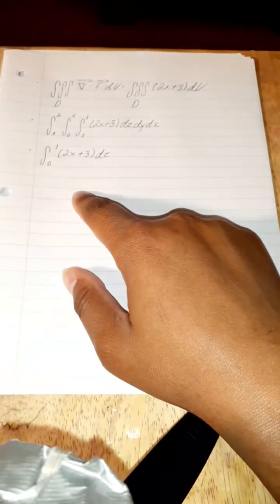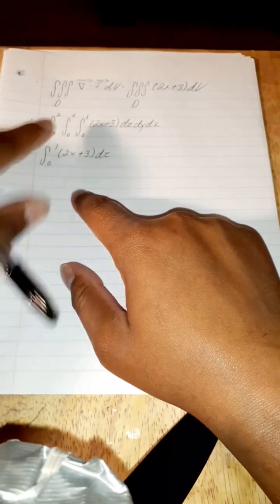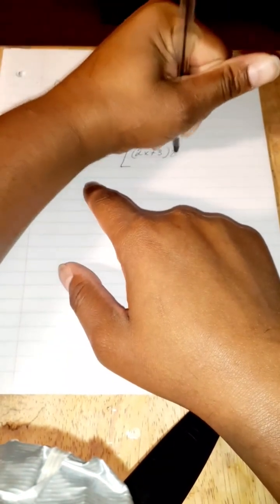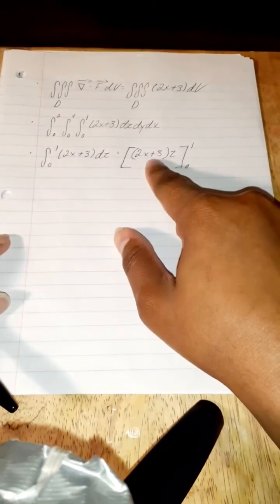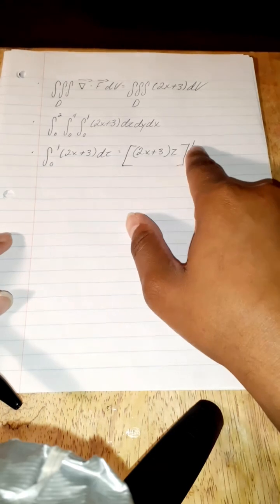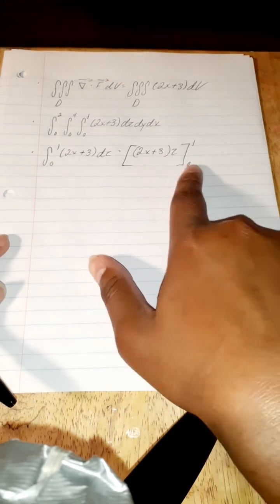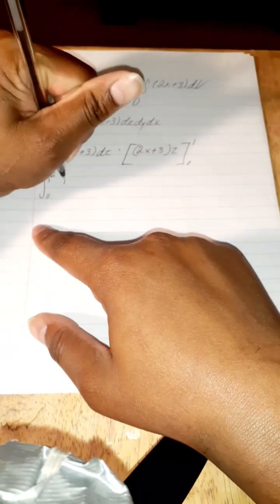So clearly there is no z anywhere in here, so that means that we're treating, not only is the 3 a constant, but the 2x is also a constant. So this is just going to give us 2x plus 3 multiplied by z, evaluated from 0 to 1. And when we substitute in, notice that we're just going to get 2x plus 3 because 2x plus 3 times 1 is just 2x plus 3. Substituting in 0, that's just going to be multiplying that by 0, which will give me 0, so I'm not really subtracting anything away.